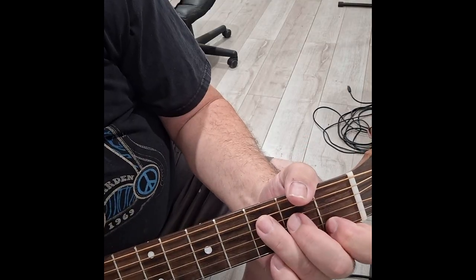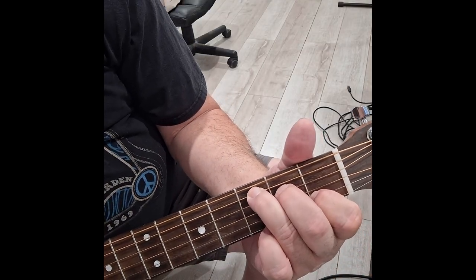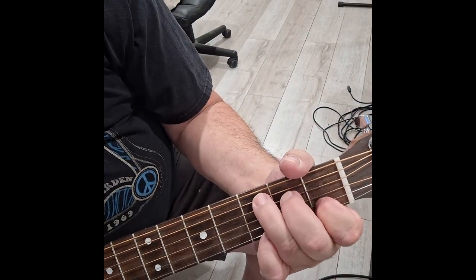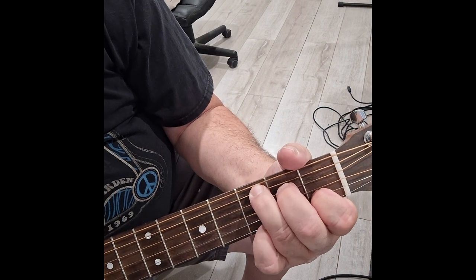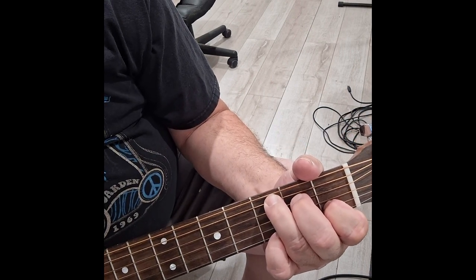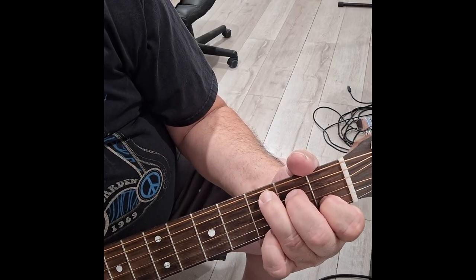Okay, so you can do things like, there's our standard open C position, but what if I put that down? It's still just a C chord because the G note, that one right there, is part of the C chord.